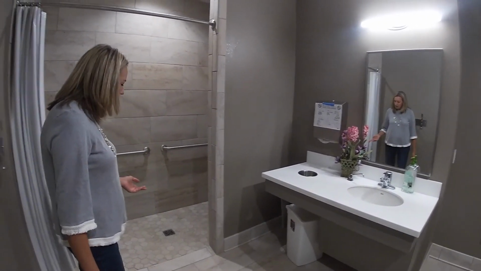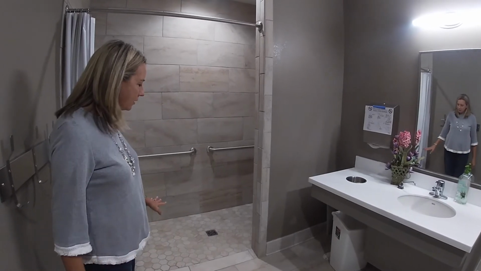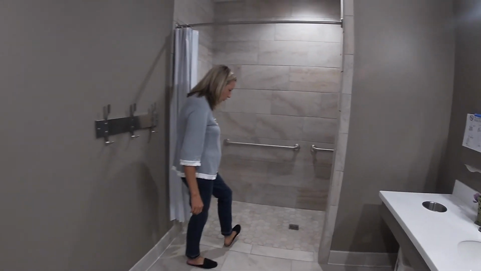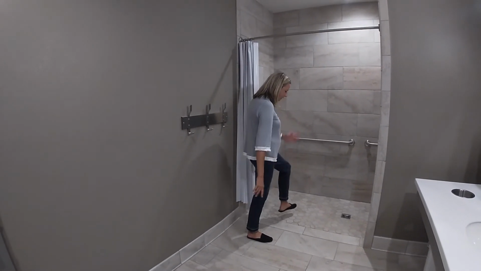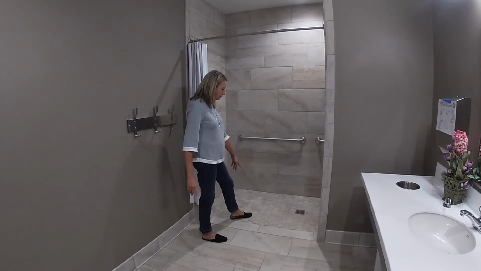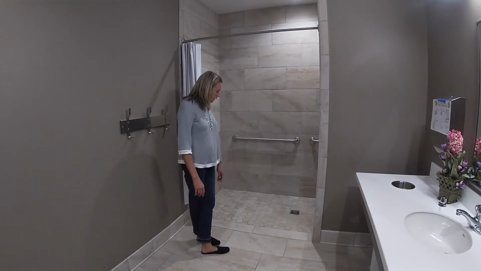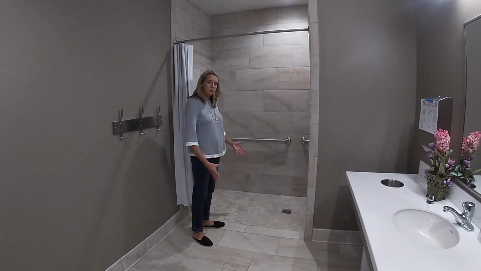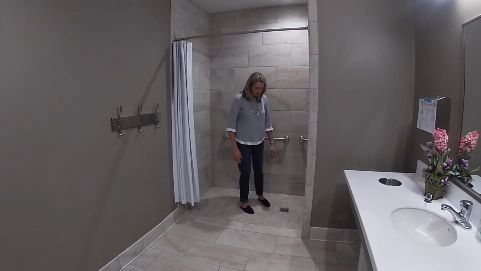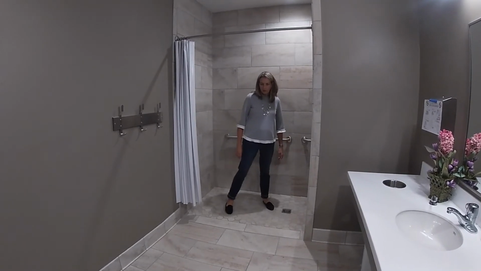As you get over into the shower, one of the things that we've talked about is having a curbless shower, which means not having a curb or a bump here to have to step over. This has a slight ramp to it, transitioning from the shower out to the bathroom floor, but it's easy enough that if you're in a wheelchair, you can actually roll into the shower. This is all pretty level.